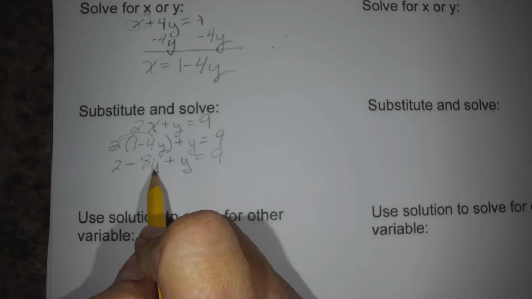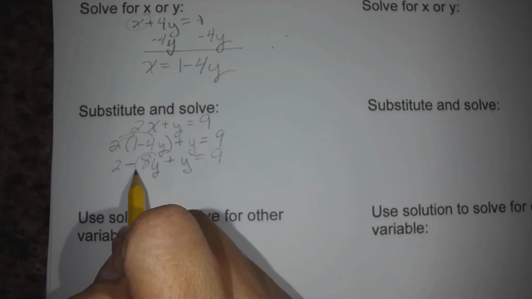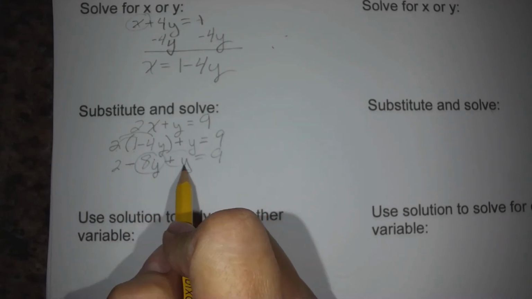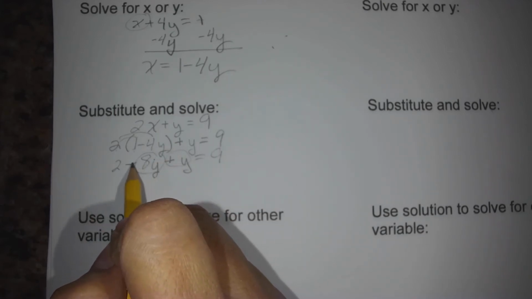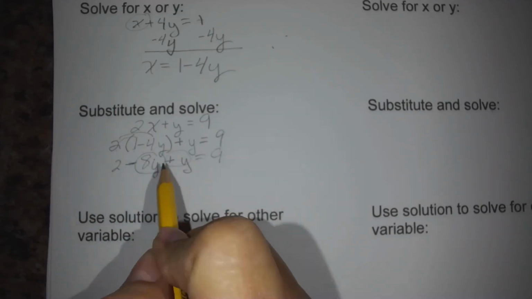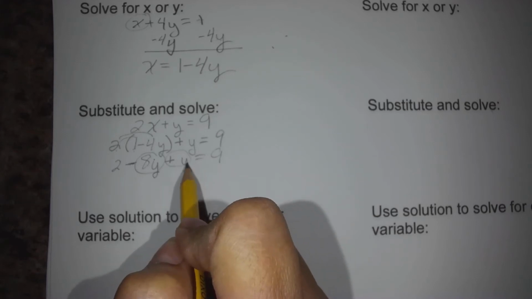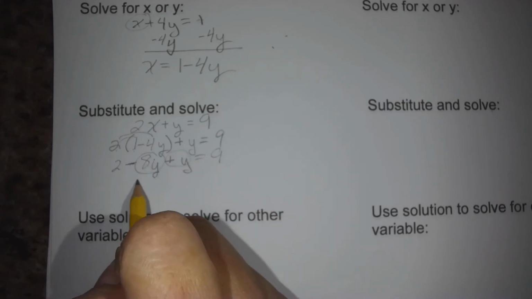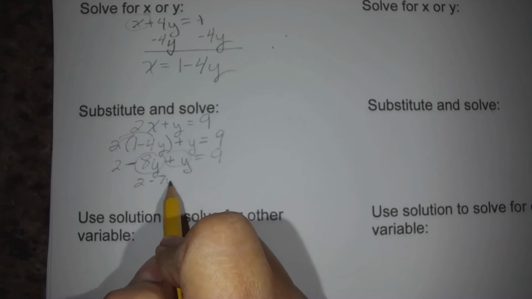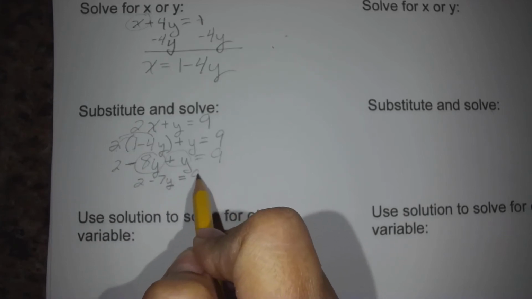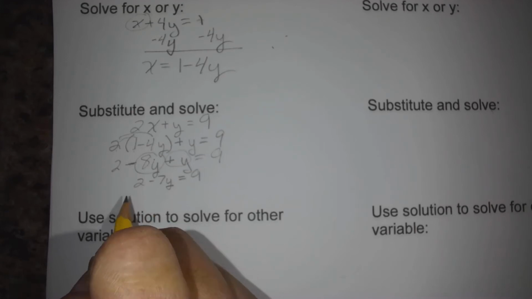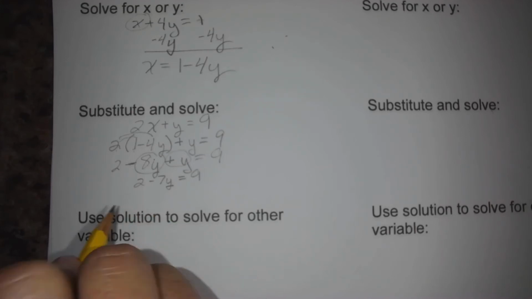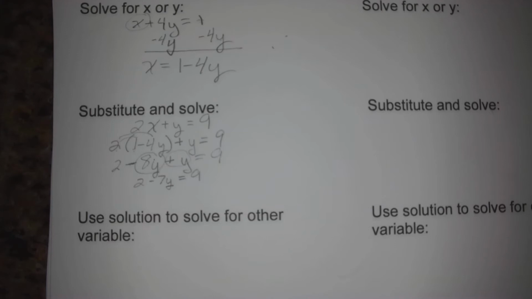Now I'm going to combine like terms. This one and this one are like terms. So this is a minus 8y plus y. I'm going to combine these two and I'm going to get 2 minus 7y equals 9. I'm going to continue solving. Go ahead and pause the video, solve, and let's come back and check in a little bit.